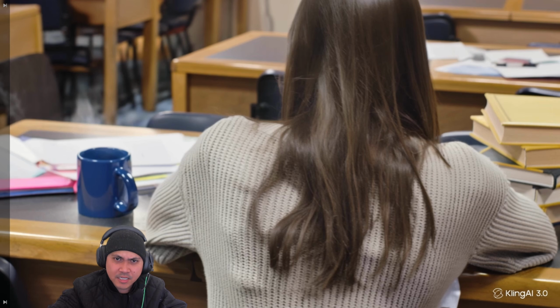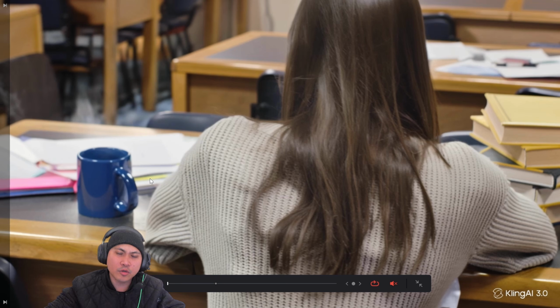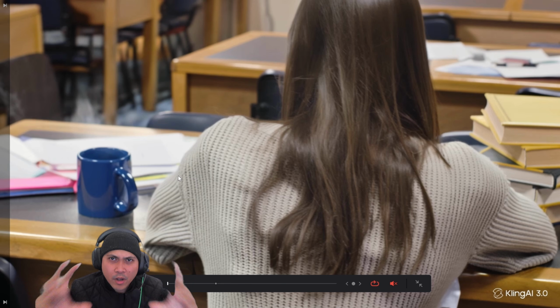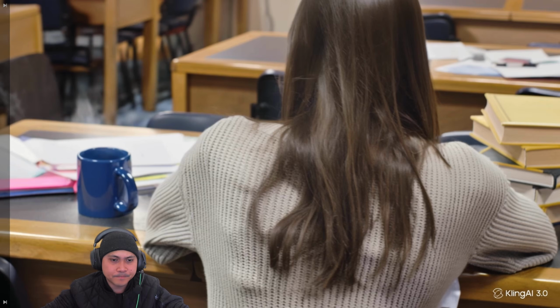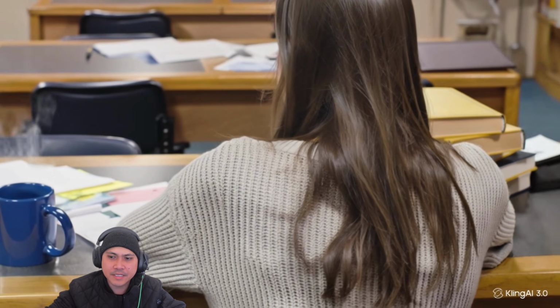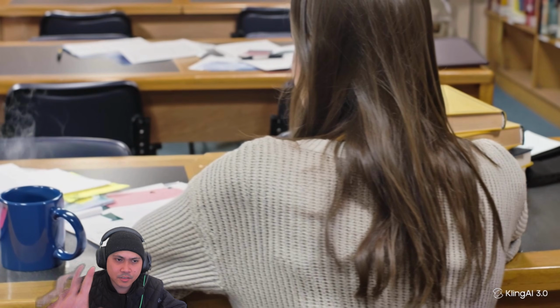The prompt is a lady sitting in the middle of the library and the camera just kind of rotates around it. So what I want to look for is basically, what changes? Do things disappear? Do the cups change color and so on and so forth? We want to try and see how well they remember stuff that are going in and out of frame. So this one right here is Kling 3.0. By the way, it's going to be spinning, so just a heads up.